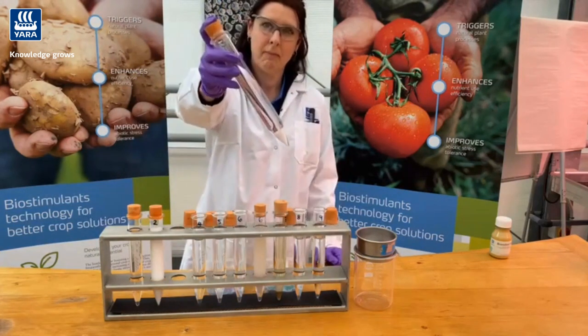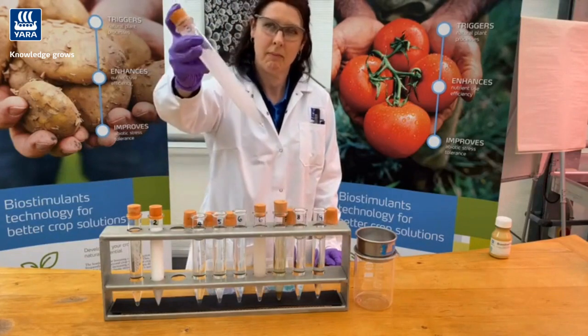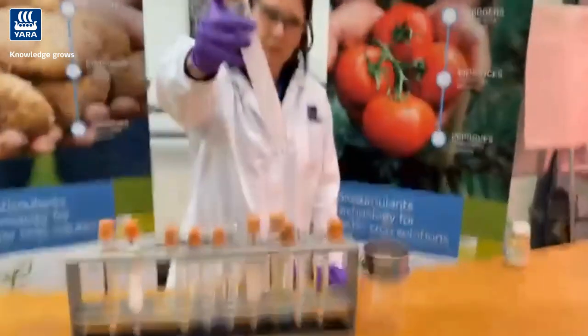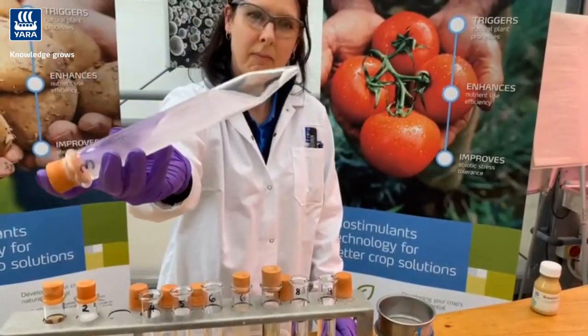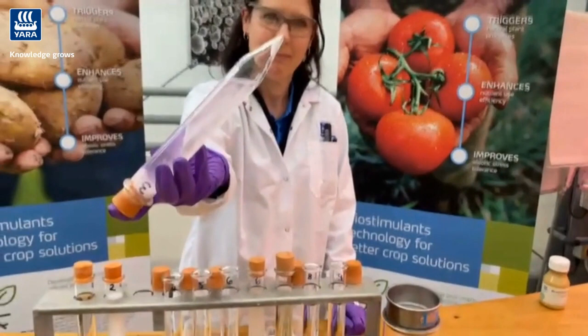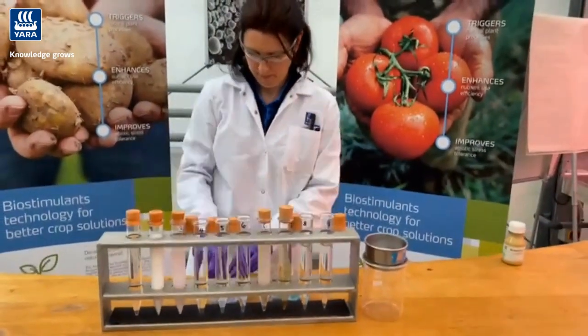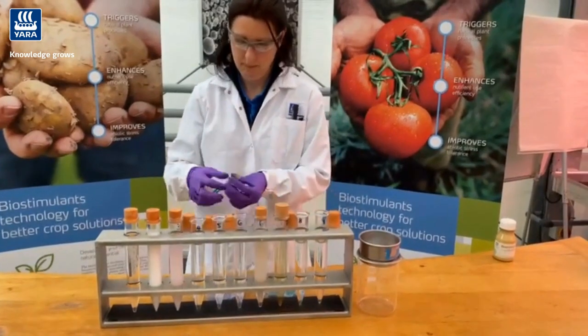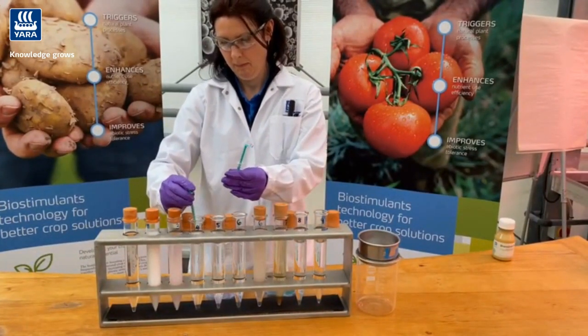However, this next mix we class as non-compatible, because as you can see, even when we agitate, it immediately settles out. So we would class that as a non-compatible tank mix. So that's the difference between compatible with agitation in test tube number 2, and test tube number 3, non-compatible.